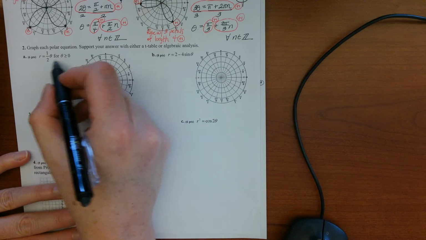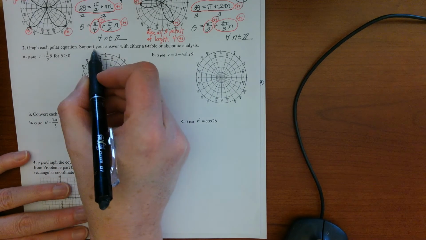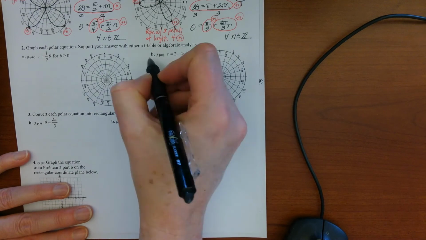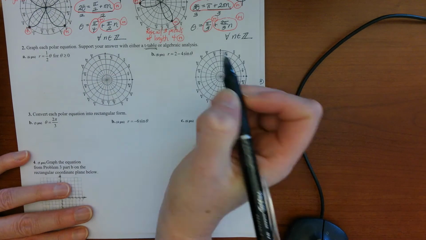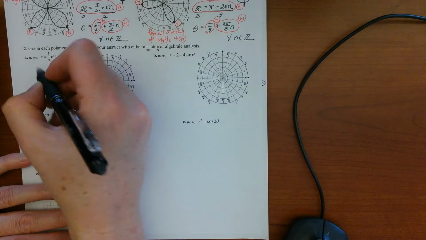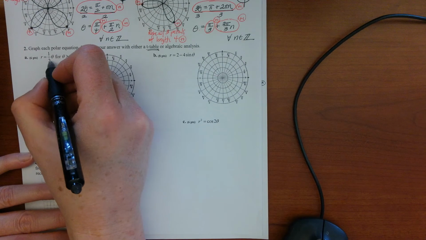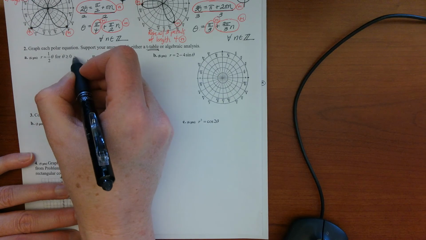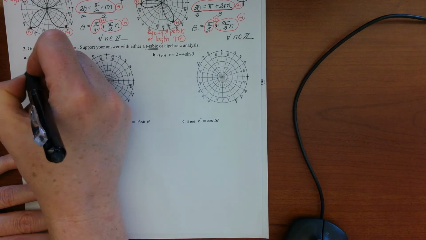All right, let's take a look at part A here. The directions said graph each polar equation, support your answer with either a t-table or algebraic analysis. I'm just going to say I think a t-table is most appropriate. So for part A, r is half of your theta value, and they want you to use theta values that are 0 and greater.